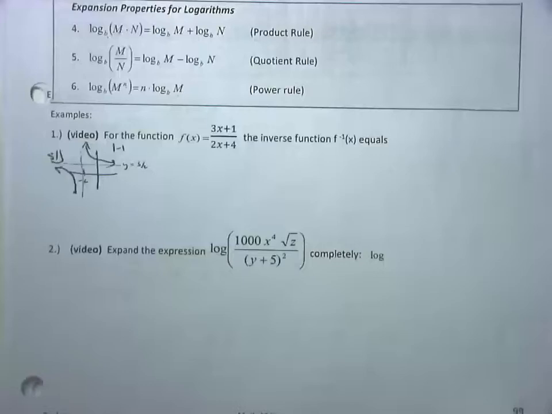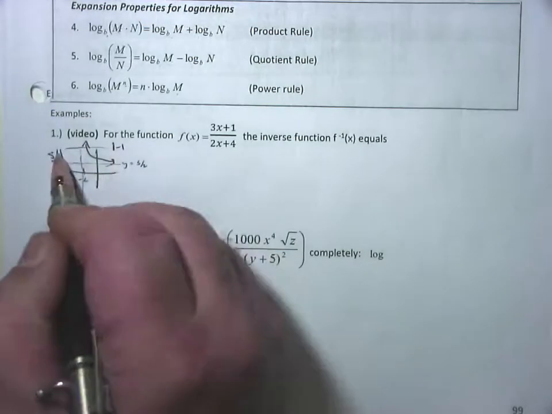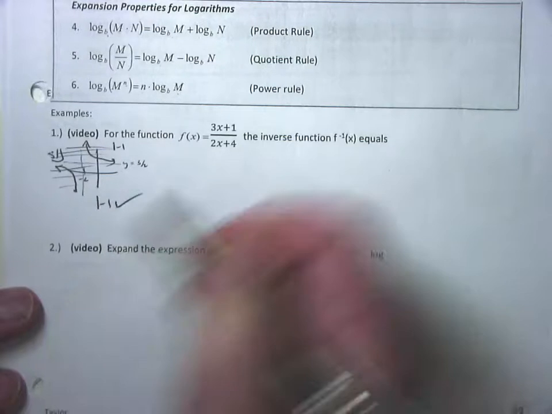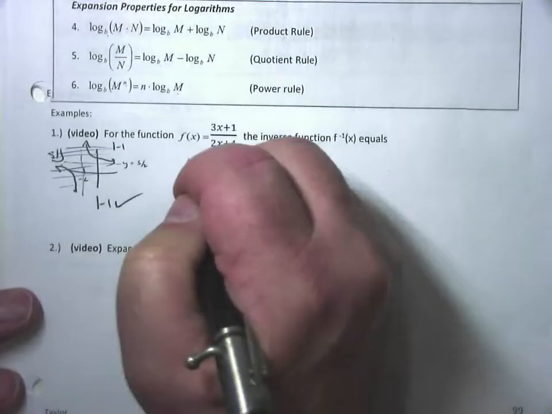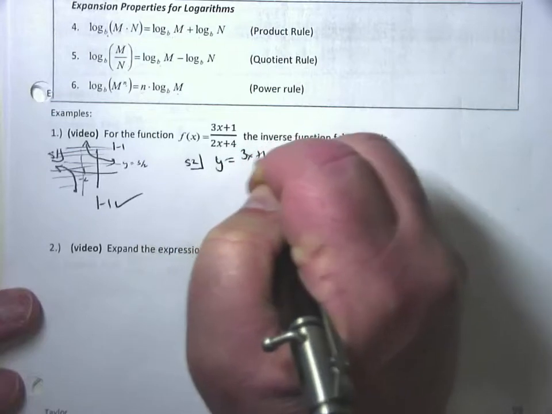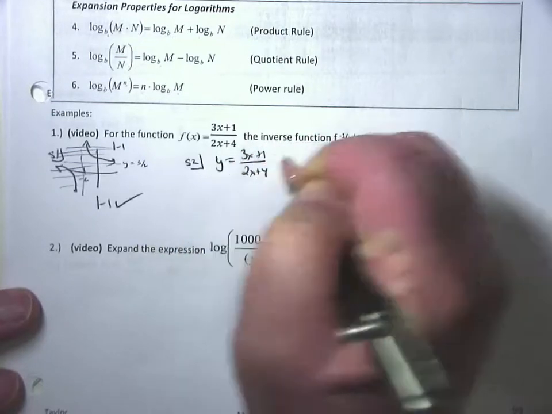You remember how to check for 1 to 1 functions? Now, the vertical line test checks for functions. The horizontal line test tests for 1 to 1 functions, because only 1 to 1 functions have inverse functions. Again, that's what part of the 3.1, 3.2 review was about. Any horizontal line only intersects once. This thing is 1 to 1. Check. Step 2. Replace function with y. I get y equals 3x plus 1 over 2x plus 4.